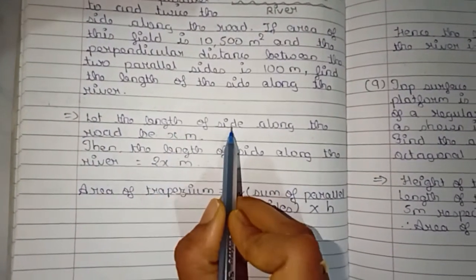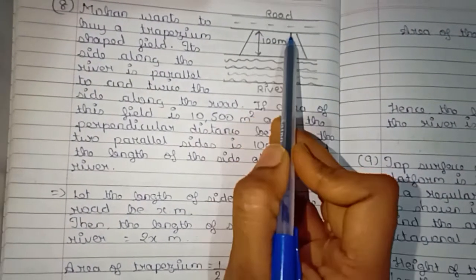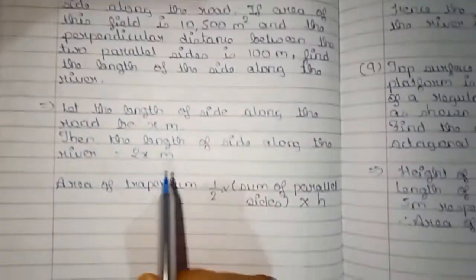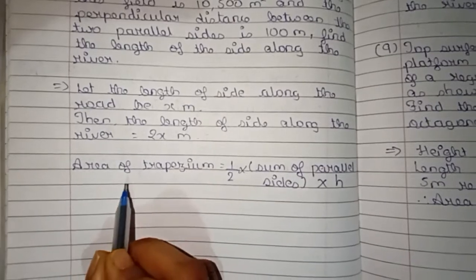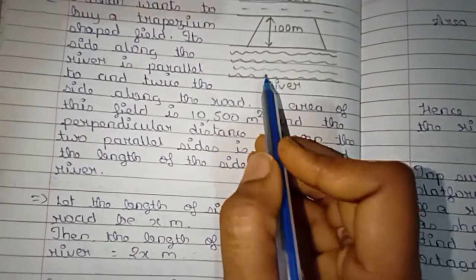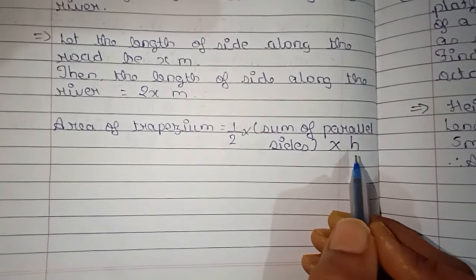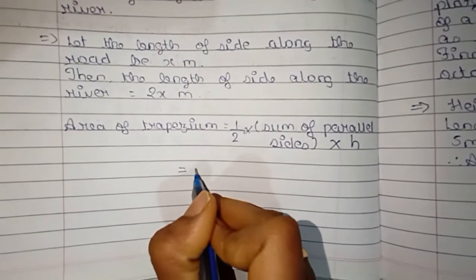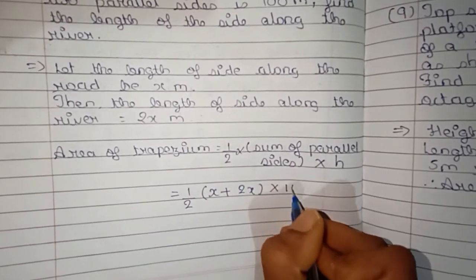Let the length of the side along the road be x meter. So along the road means this we have considered x. So this will be 2x. Then the length of the side along the river would be 2x meter. Now area of the trapezium that we know is half into sum of the parallel sides multiplied by the perpendicular distance or height. So sum of parallel sides multiplied by h, that is the height. So that will be equal to 1 by 2 sum of parallel sides. This we have considered x and this 2x. So x plus 2x multiplied by height, which is 100.